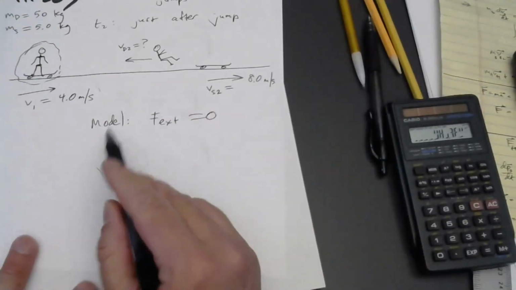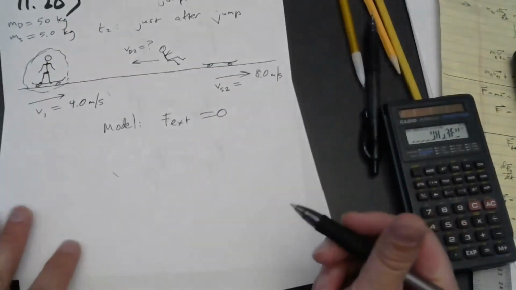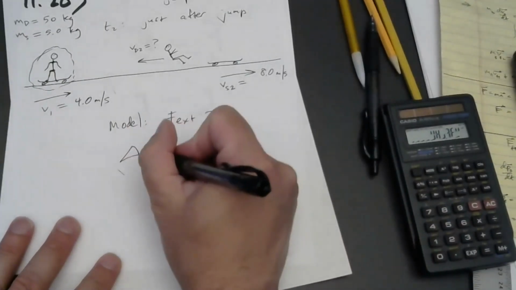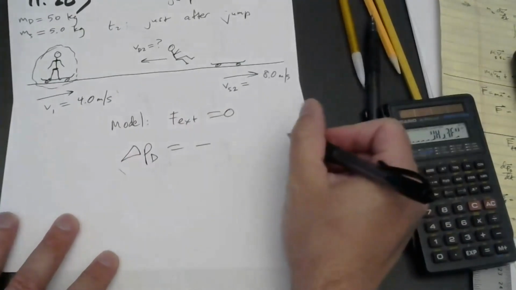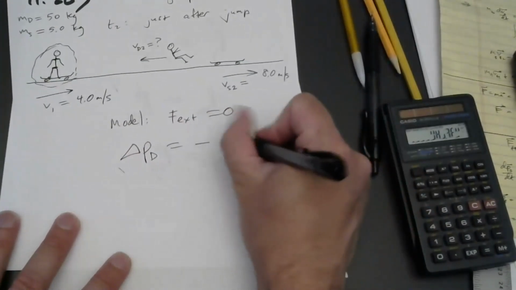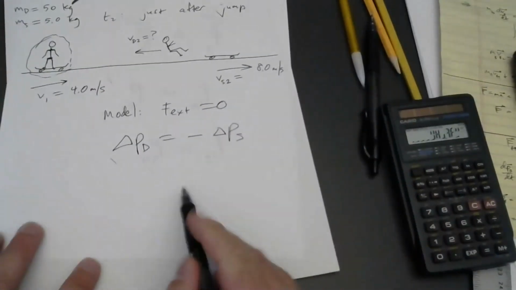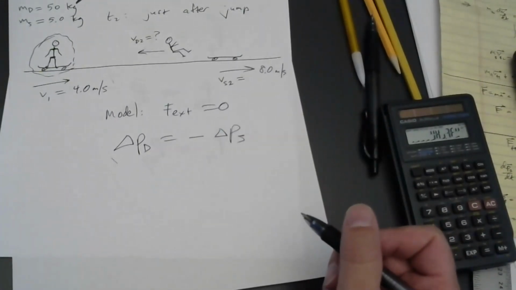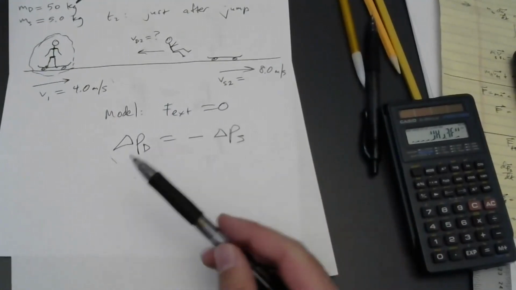So I'm going to use my favorite starting point, which is to say that during this collision or interaction between Dan and the skateboard, whatever change in momentum is suffered by Dan will be the opposite of the momentum change suffered by the skateboard. I like to call this the Newton's third law version of conservation of momentum, equal and opposite.